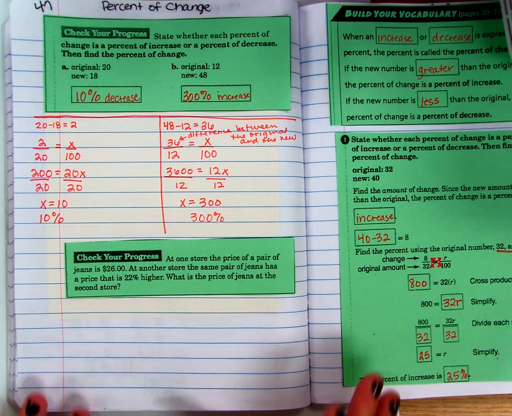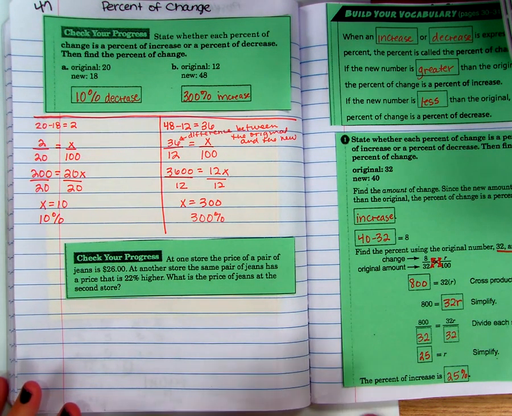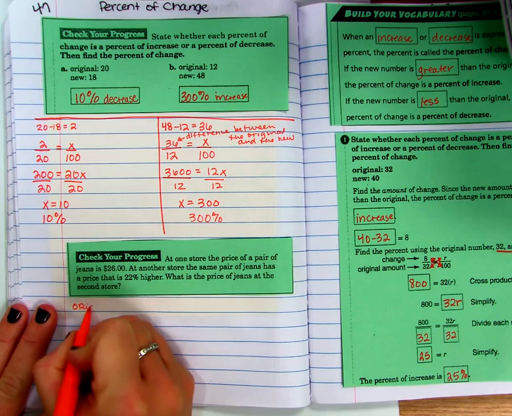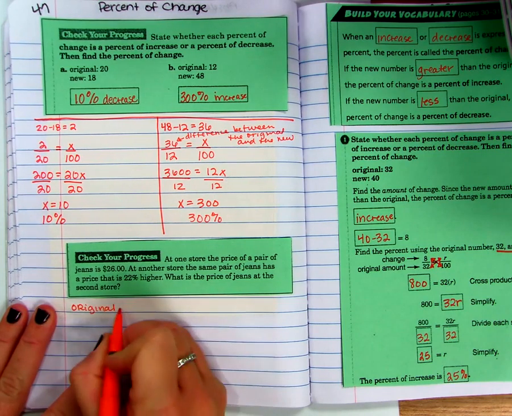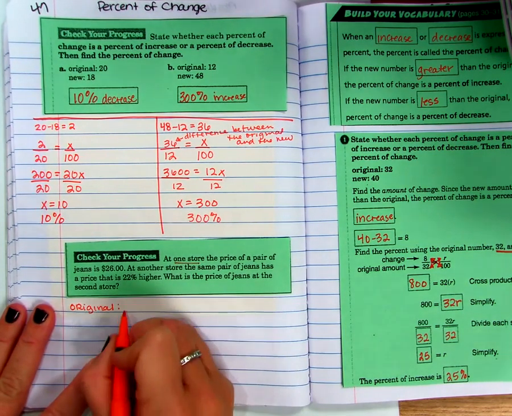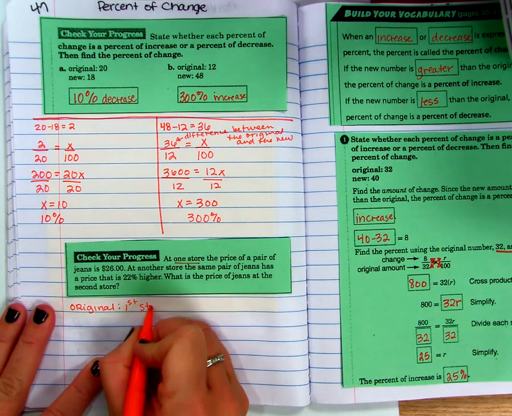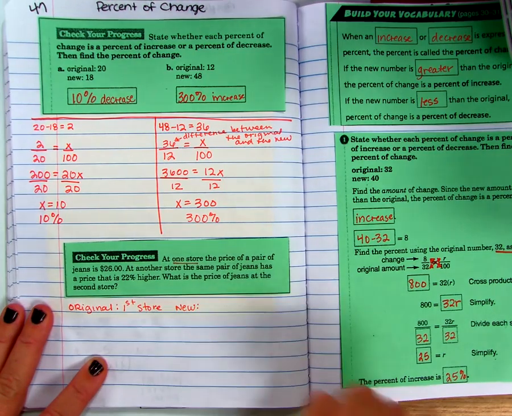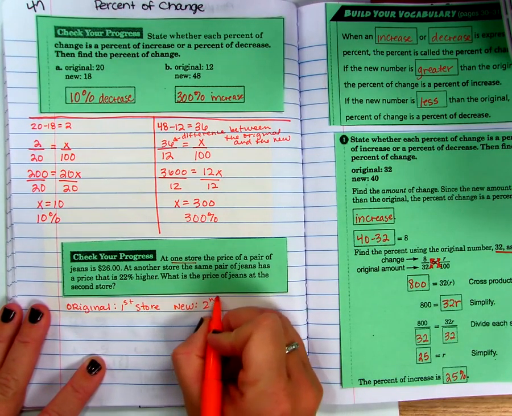Okay, so what don't I know? I don't know a lot of things right now. Let's talk about the original. I'm going to let that be this first store. I'm going to let the new be the second store.